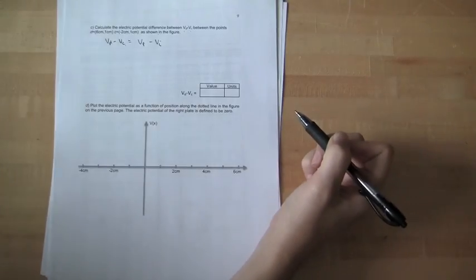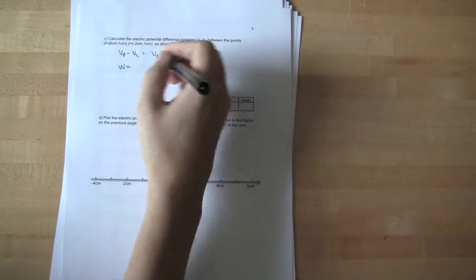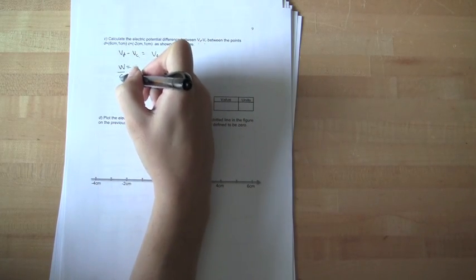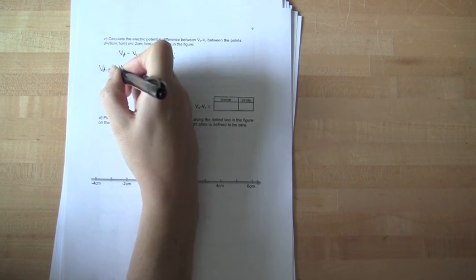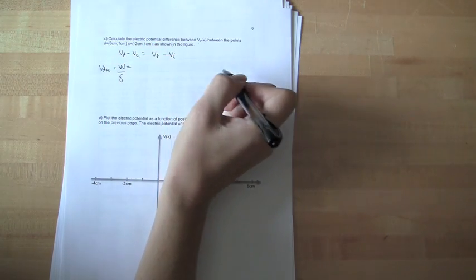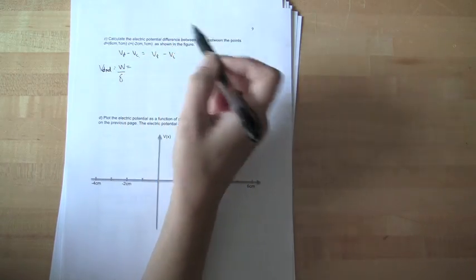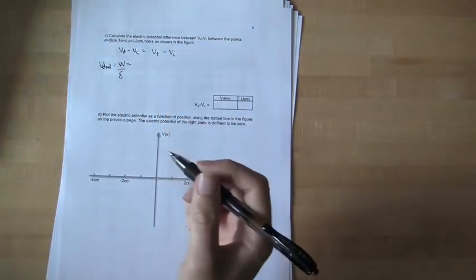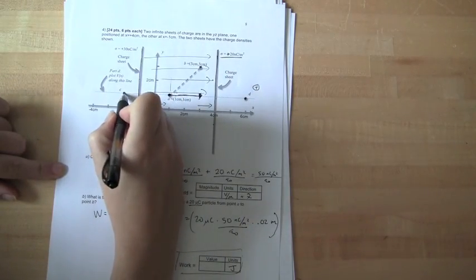So the work per charge that we're doing is the potential difference. Going from C to D, the work done per charge is the potential difference. And there are three parts to this.